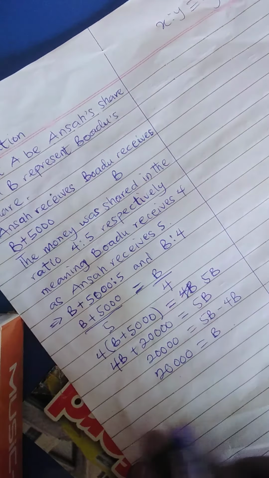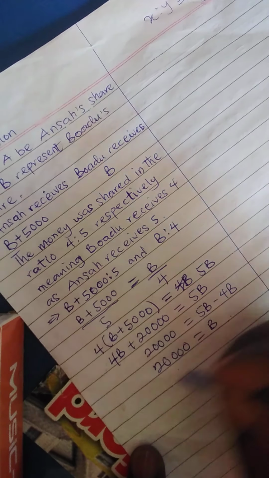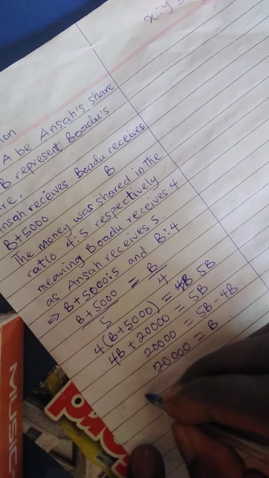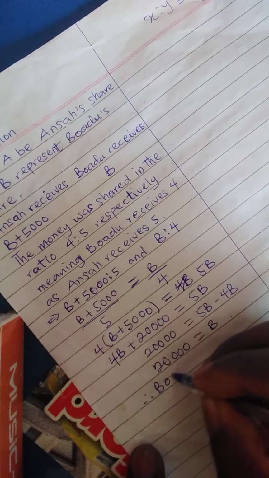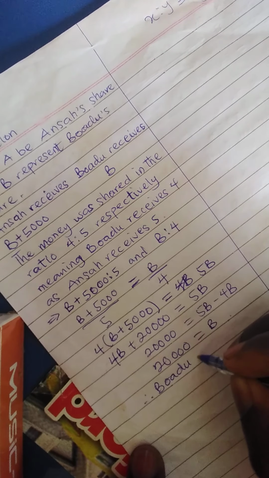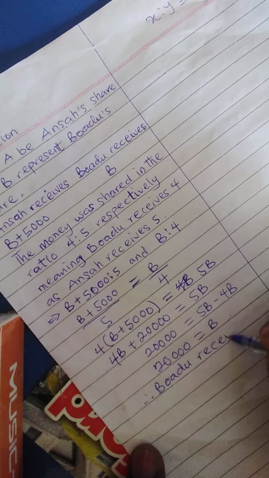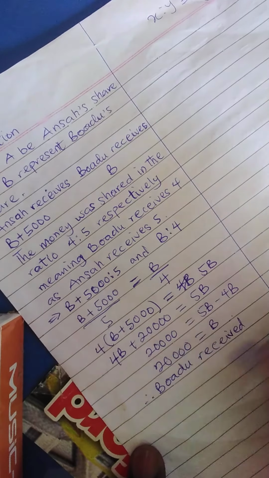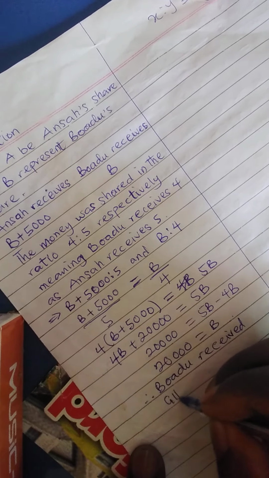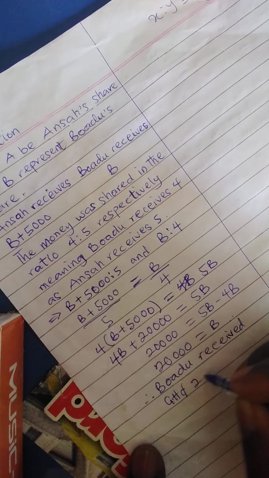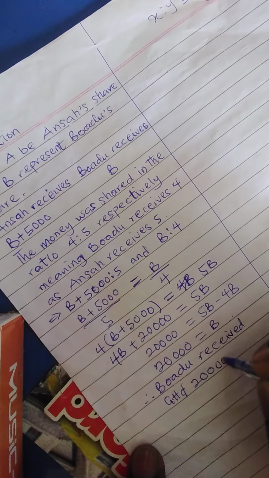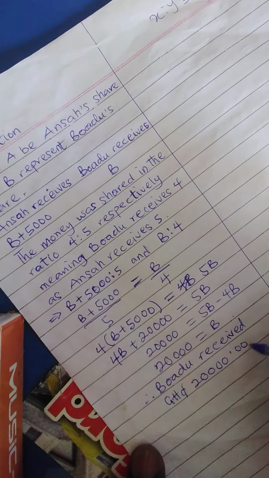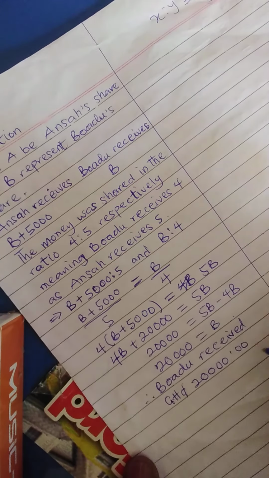And clearly, therefore, you can see that Boadu's share is 20,000 Ghana cedis. Therefore, Boadu received 20,000 Ghana cedis. That is it. That's Boadu's share.